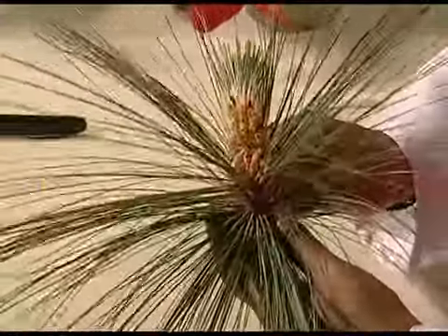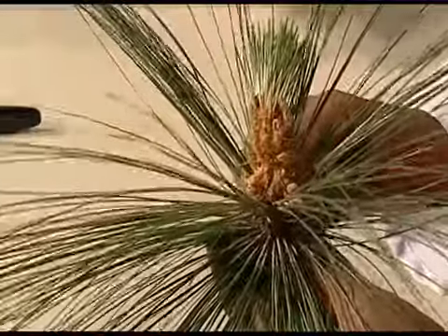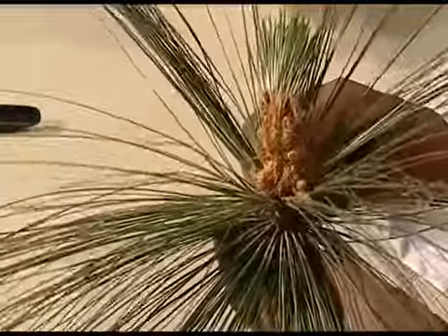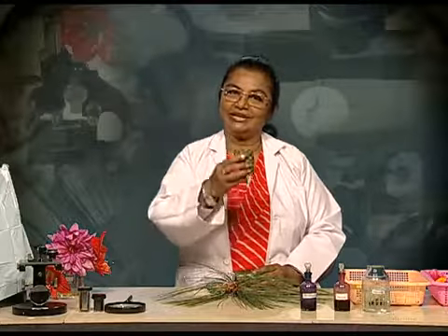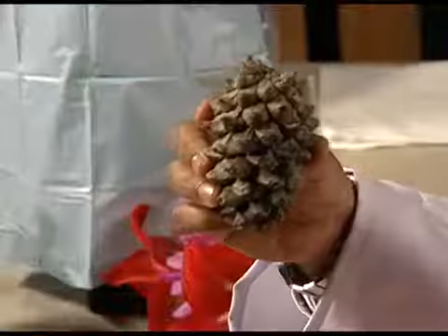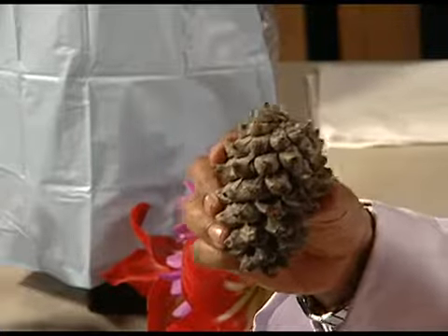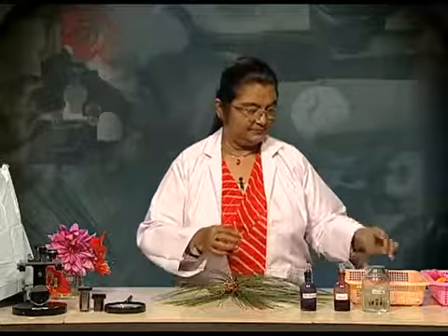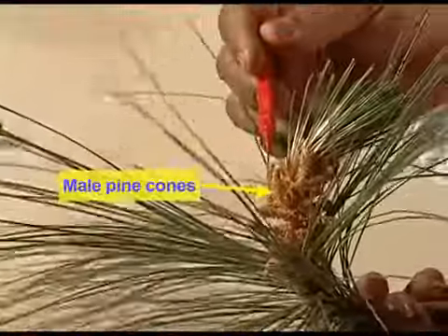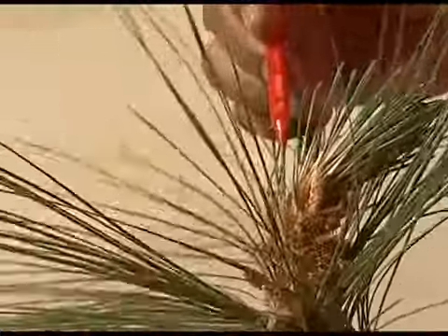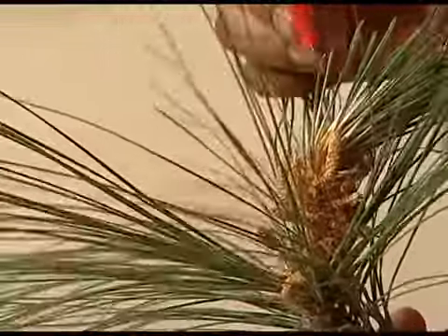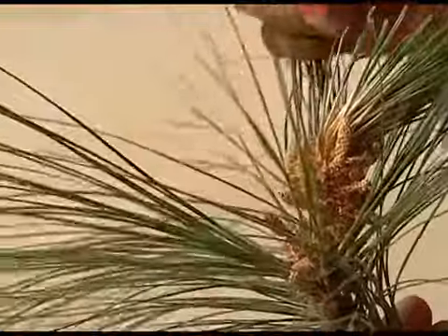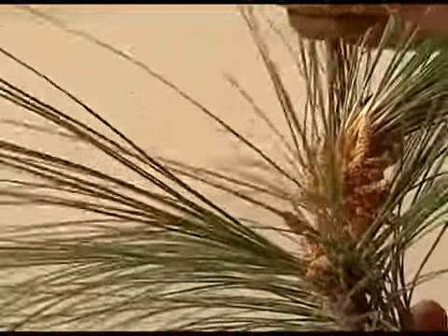These are the male pine cones. Probably you may not have noted them so closely, but certainly you must have seen female pine cones hanging from the trees and also collected them. But today we will make a slide of the pollen from the male pine cone. On the surface of the male pine cone, we can see a yellow powdery substance. This is the pollen. We will make a slide of this yellow powdery substance and see with the hand lens.